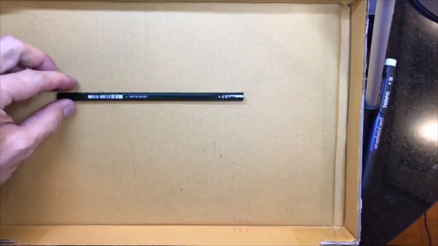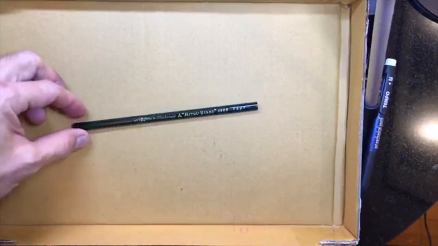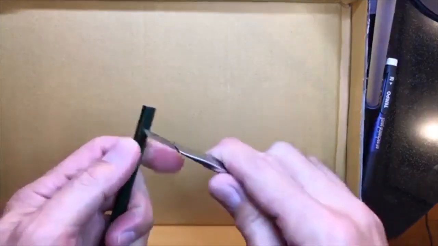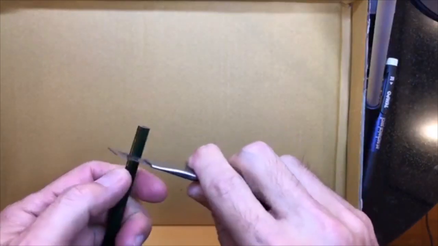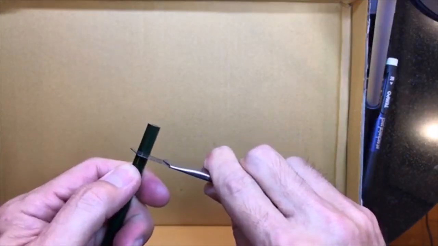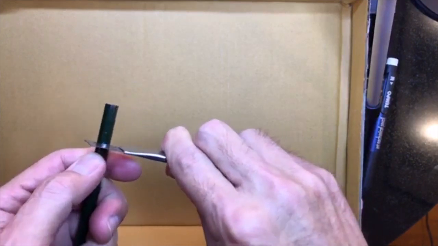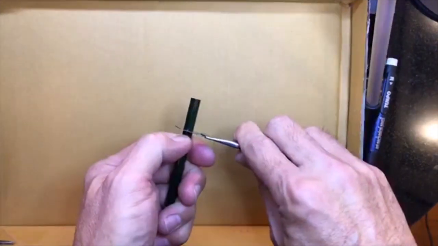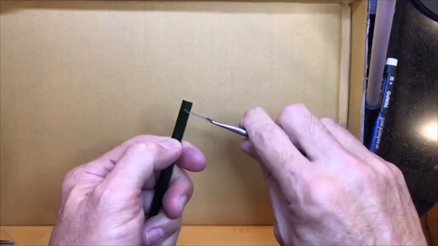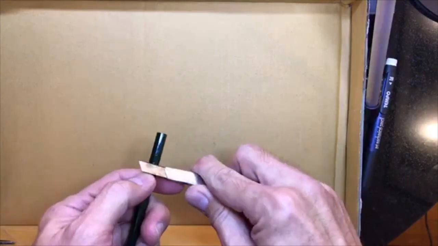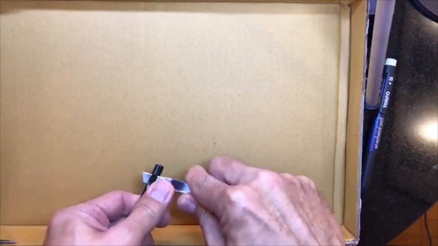This is Mitsubishi 4B. So let's start. Everyone can start at the same time. First we will mark on the pencil 1, 2, 3 centimeters. So let's start.